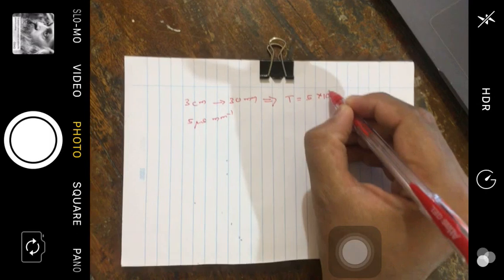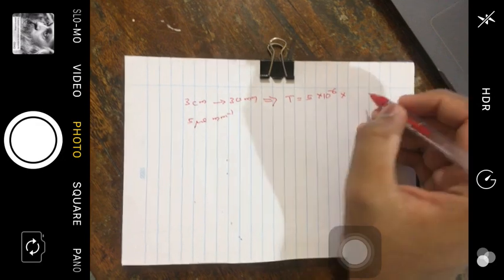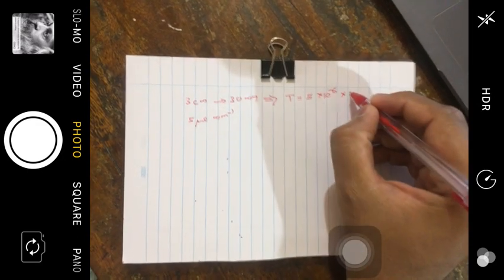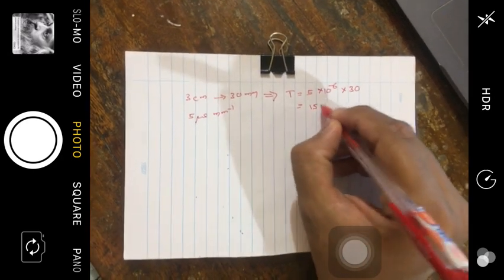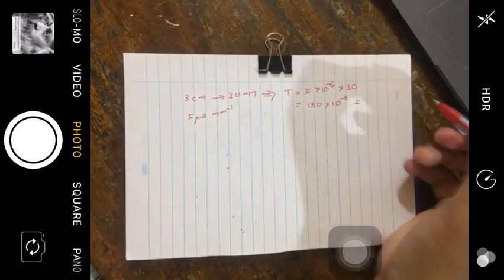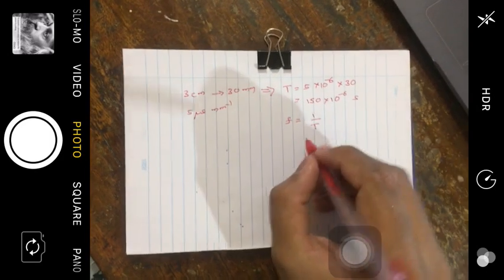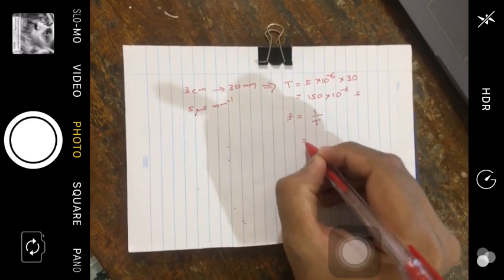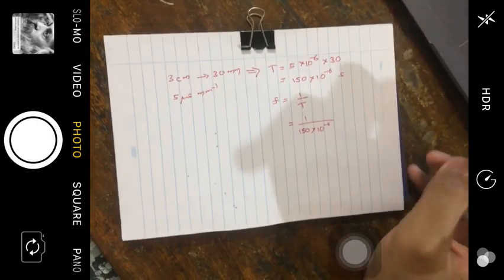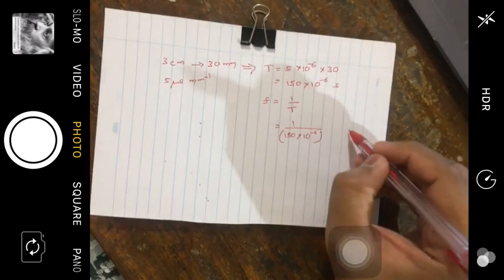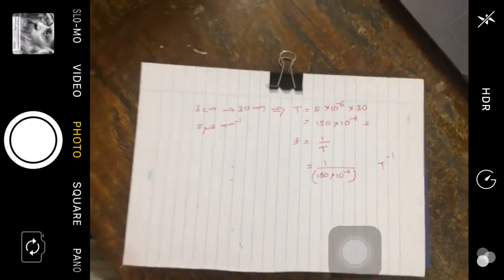times, micro is 10 to the power minus 6, times altogether we have 30 millimeters. So this is equal to 150 times 10 to the power minus 6 seconds. Frequency is equal to 1 over the period. So I need to find 1 over this value. Basically I need to find the inverse of this value, T to the power minus 1. So you can just use the calculator.